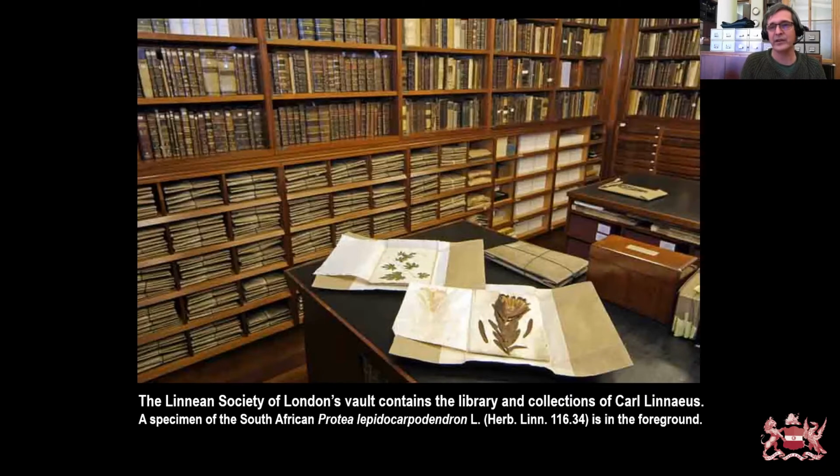We often think in science of objects as being the thing that is important. But I can assure you, as a museum curator, we're also increasingly passionate about how the information is managed and organized. So these specimens are arranged following Linnaeus's sexual system, as was referred to.